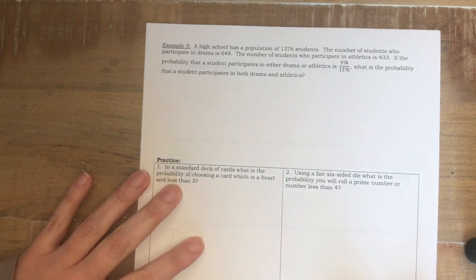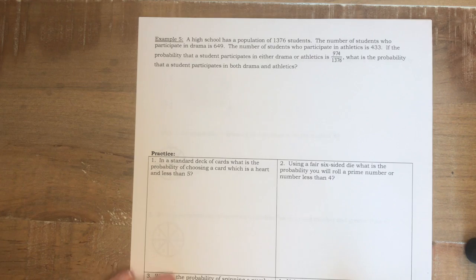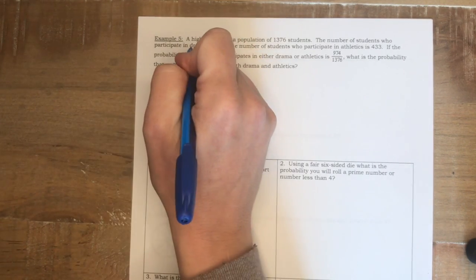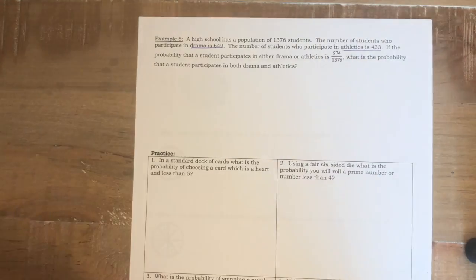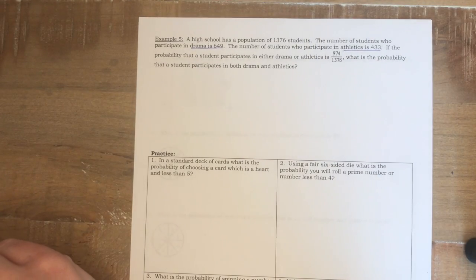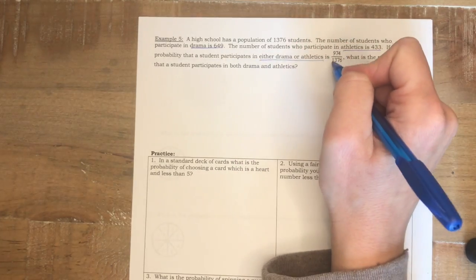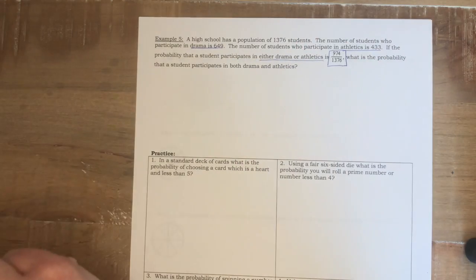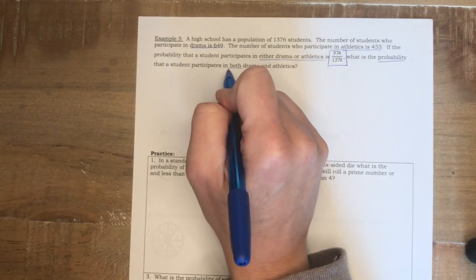All right, so this says a high school has a population of 1,376 students. The number of students who participate in drama is 649. The number of students who participate in athletics is 433. If the probability that a student participates in either drama or athletics is 974 out of 1376, what is the probability that a student participates in both?